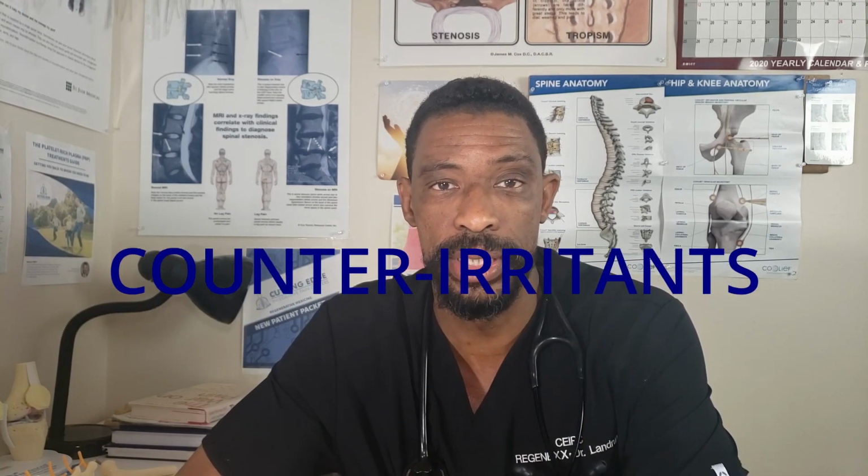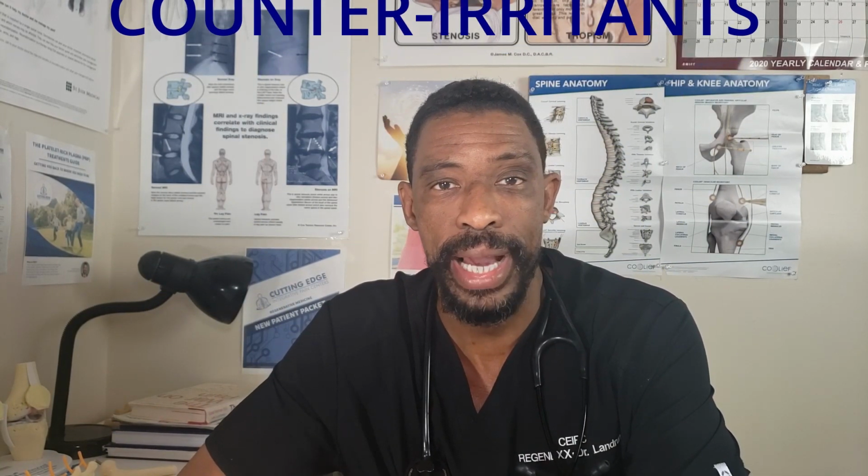So the first type or class of patch is going to be something that's called a counterirritant. A counterirritant is a patch that provides a certain substance that distracts from the pain. In essence, it provides a sensation that's either cool or warm. These are going to be things like Bengay or Tiger Balm that really help the nerves hone in on a different sensation than just the pain alone.